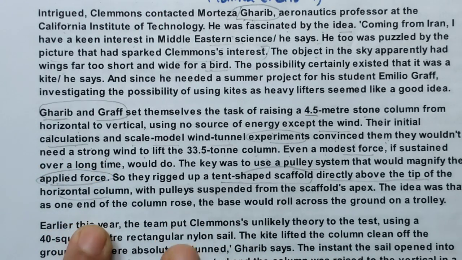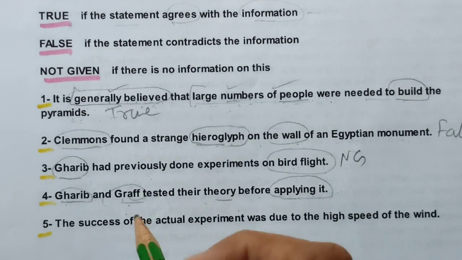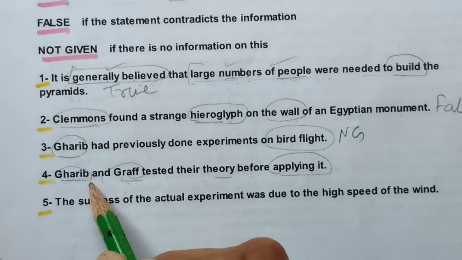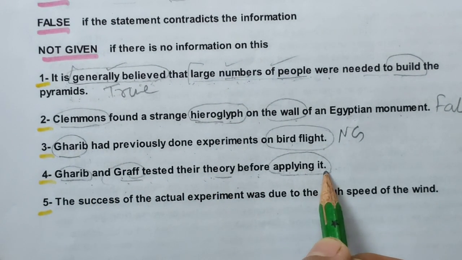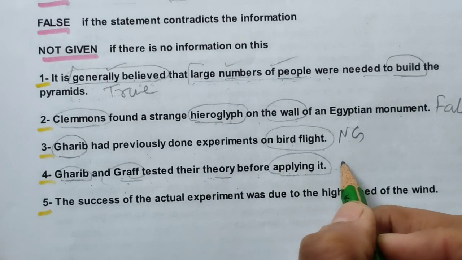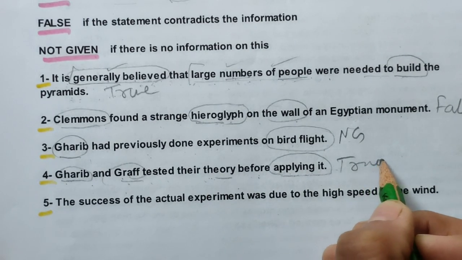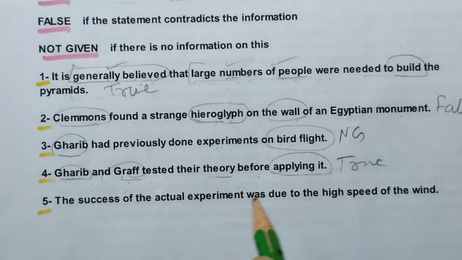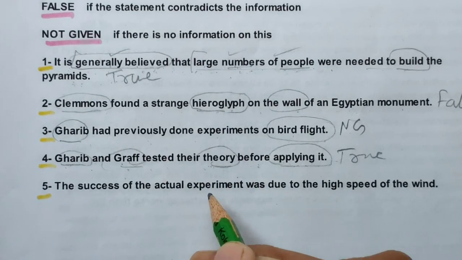So what we can get as the answer, you can read it. I will show you the question statement again. Here they were saying they tested their theory before applying it. So the answer is true, because they have done all the calculations and everything. Theory means written work.